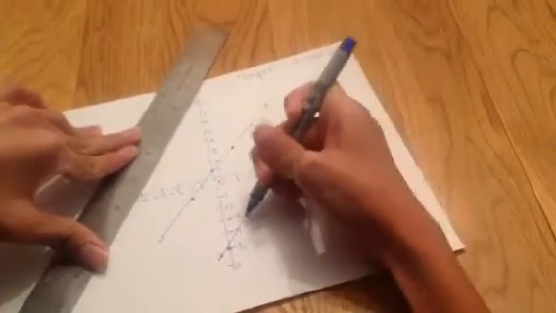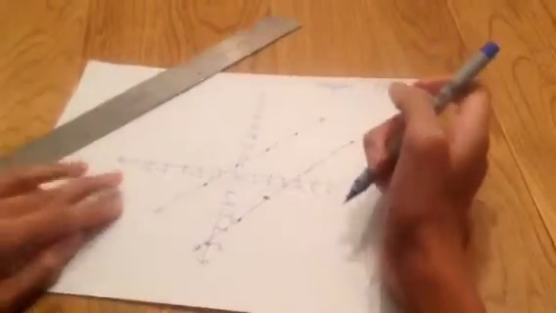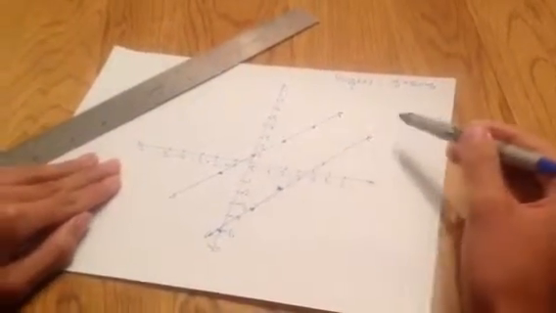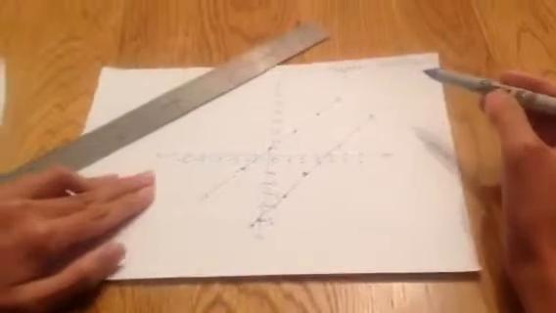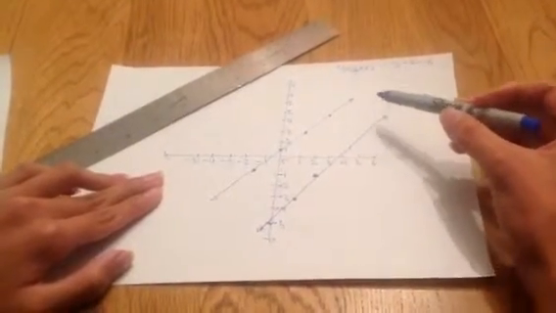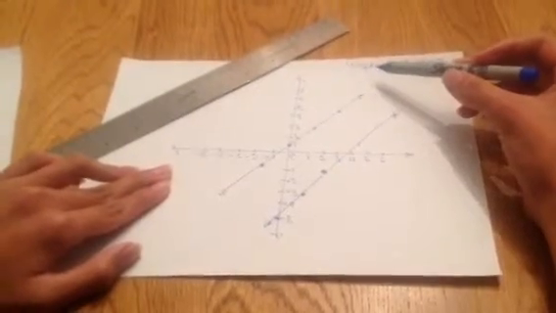You can see it's kind of slanted because I didn't use graph paper. But as you see, both of the lines are parallel, so they're never going to touch each other. And we have achieved our goal of making a line that is parallel to y equals 2x plus 1.